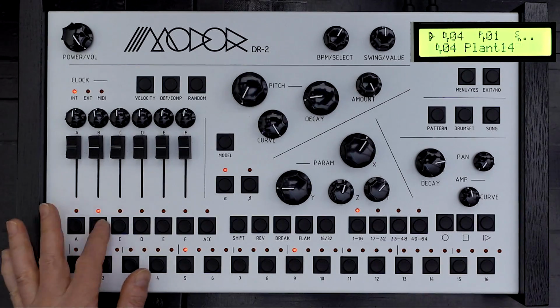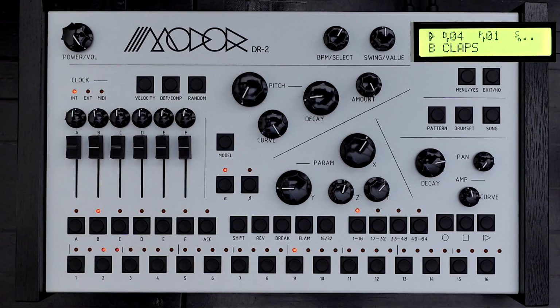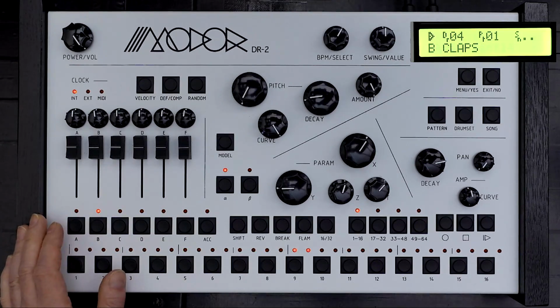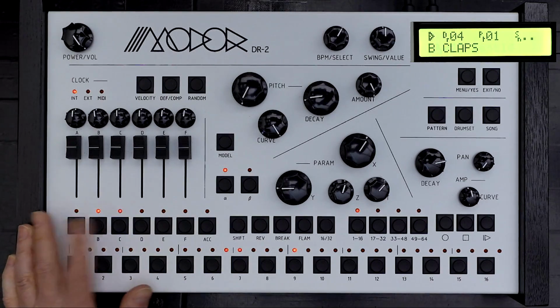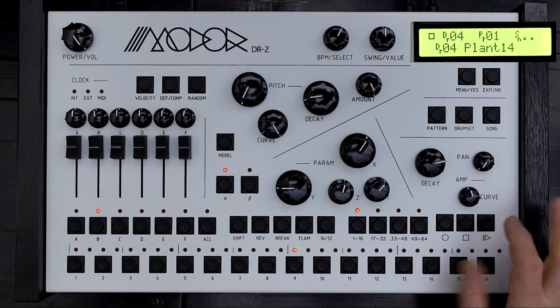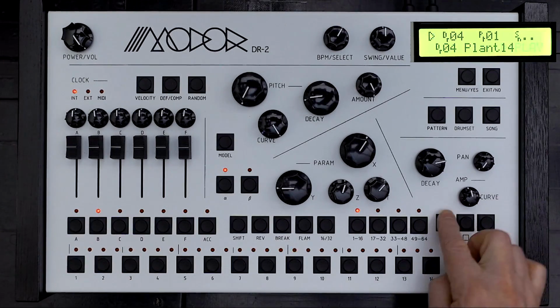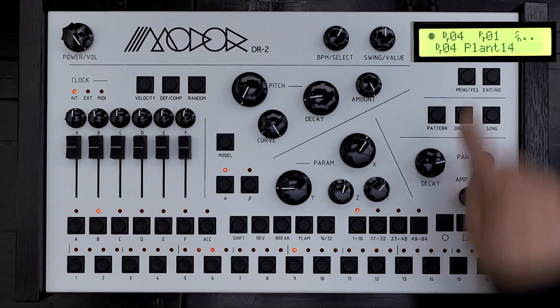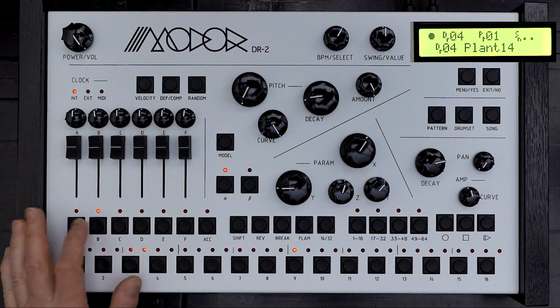And now hear it as well. Now if you were in record mode, that would happen by default. So you see the display's changed there.